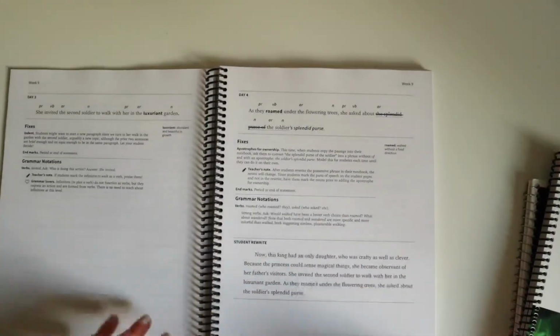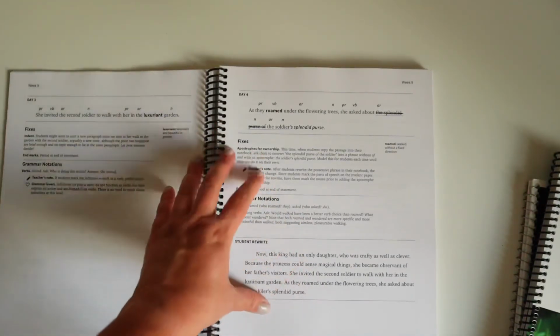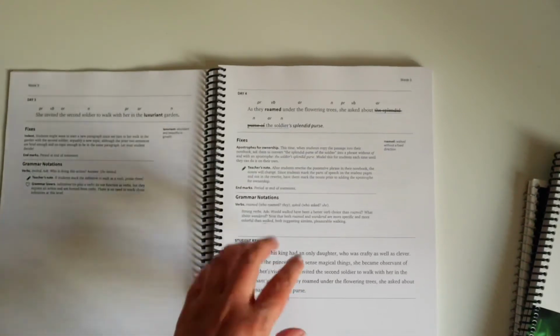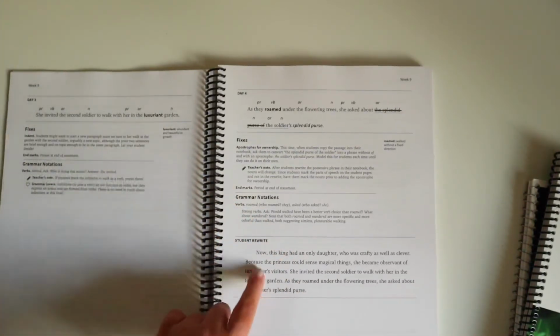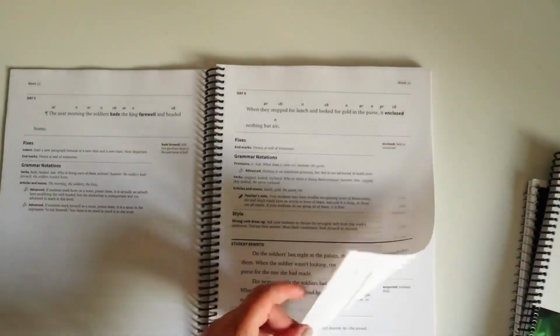And obviously the parts of speech are increasing just as in the student book. The parts of speech that they have to label, and the amount of the student rewrite at the end, obviously is going to be more, the amount that you will see there.